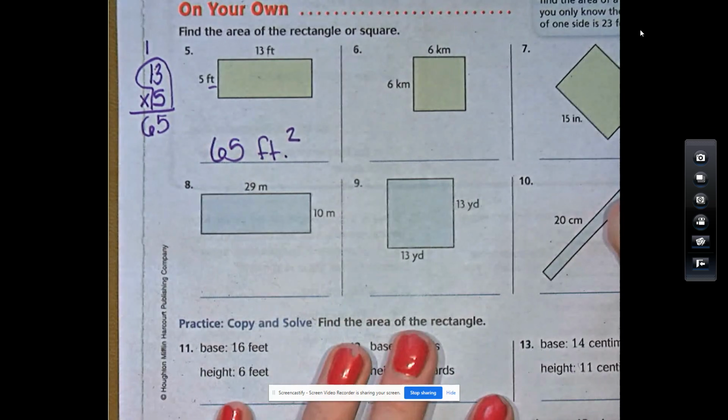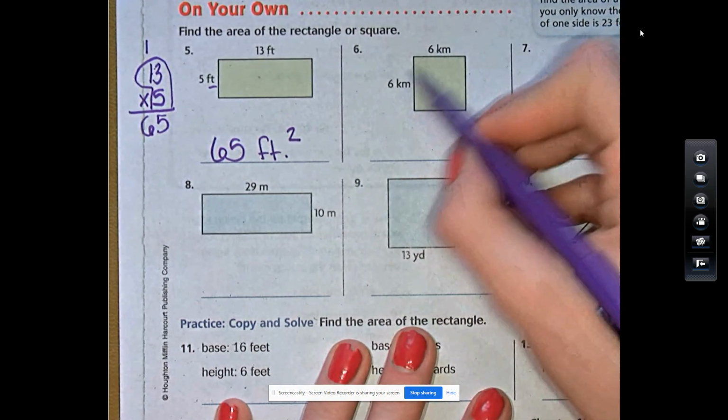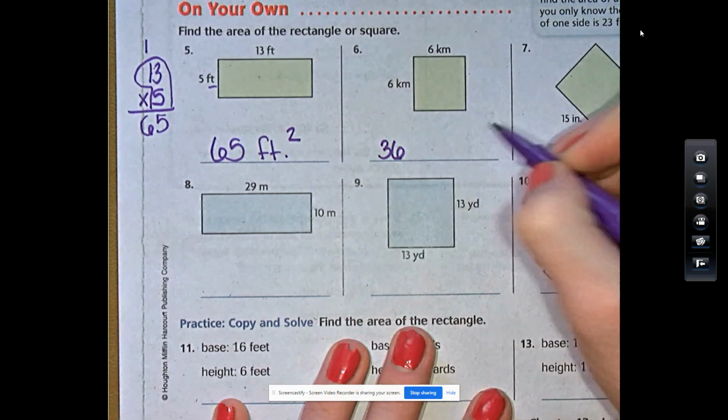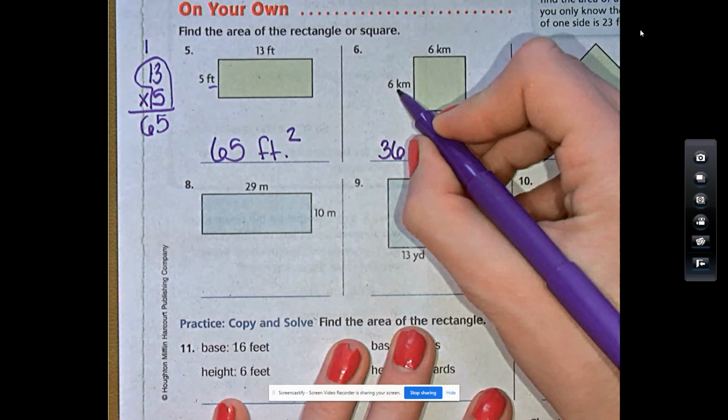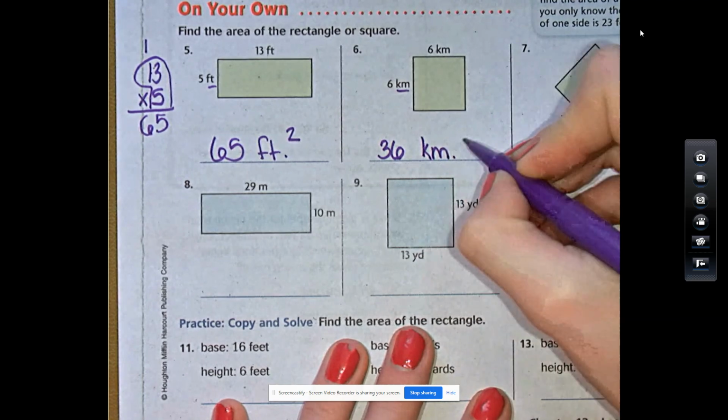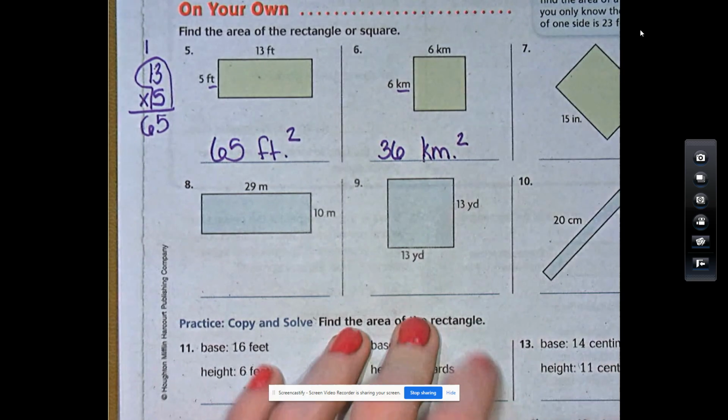Okay, next one, base times height. What's 6 times 6? It's 36. What's my unit? Ooh, what's km? Kilometers squared. Aren't these super easy?